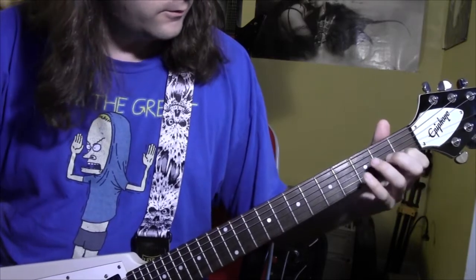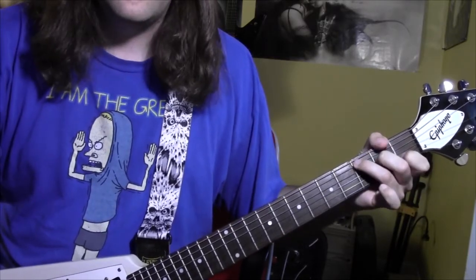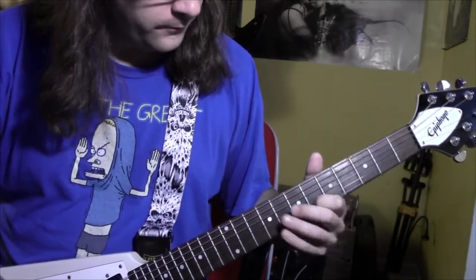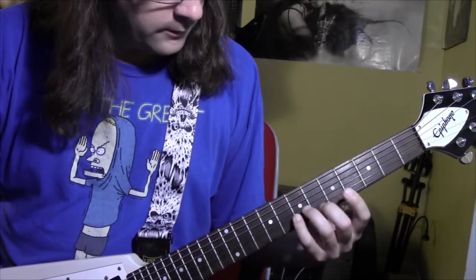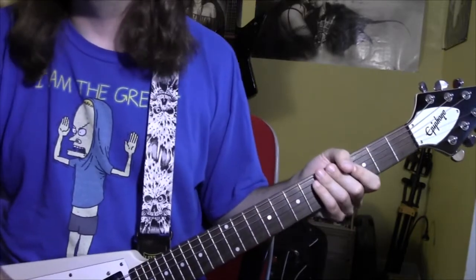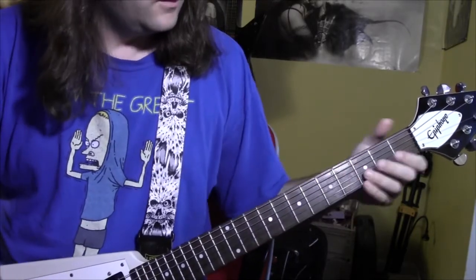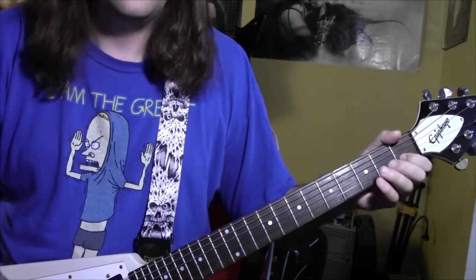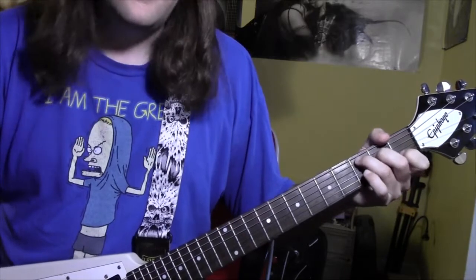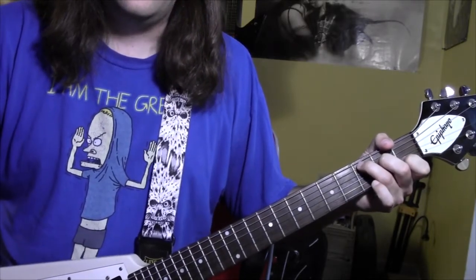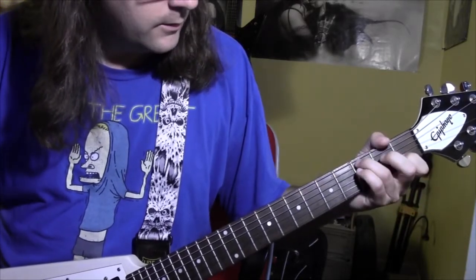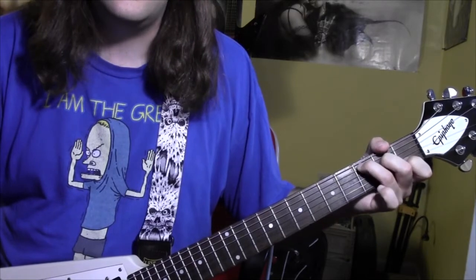So position 1 is C, right? So if your root is over here and you want to play a chord of that, so if you want to play another C, you can play it with the various roots of C. So what I mean by that is from position 1 you have the C shape.